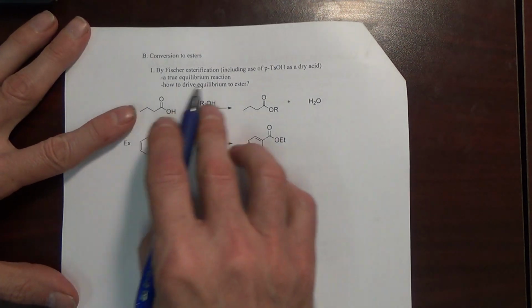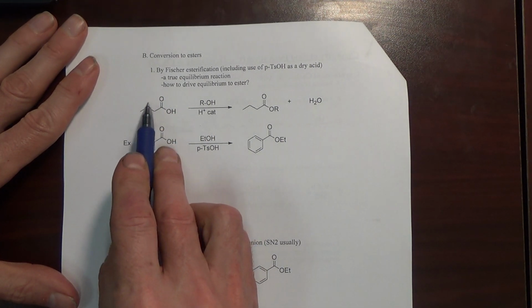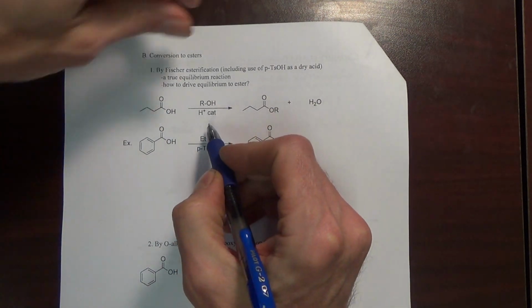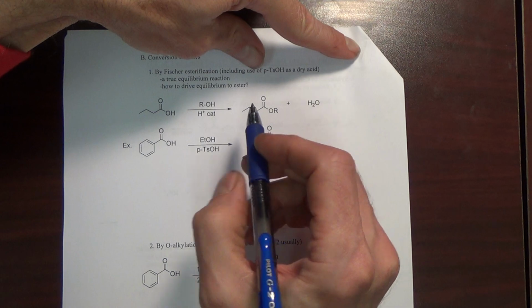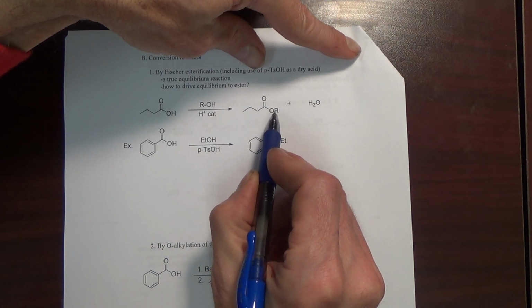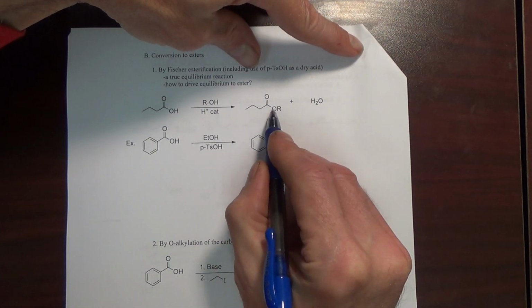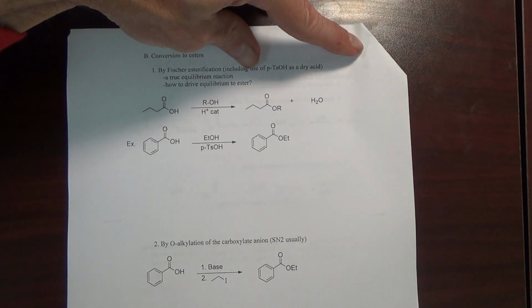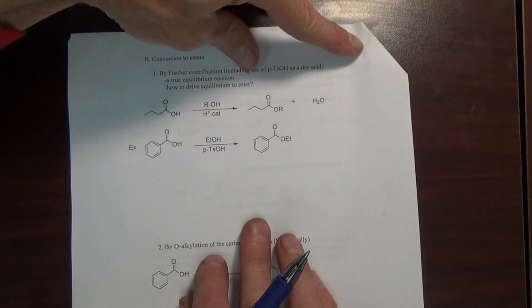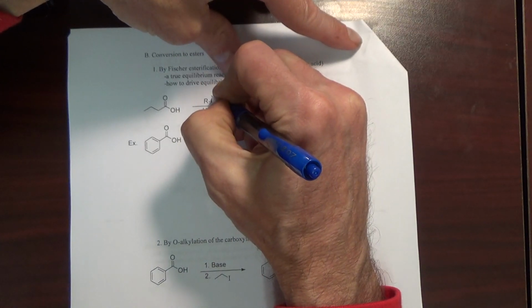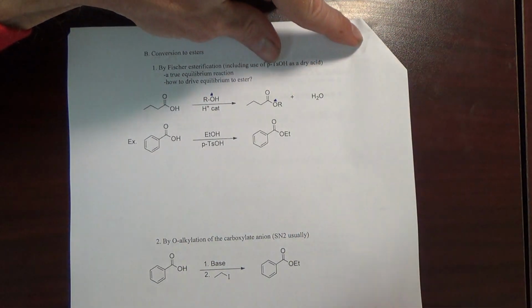All right, a couple of comments here that we will be referring to. A Fischer esterification involves reacting a carboxylic acid with an alcohol and H+ catalyst. And we essentially get an R group here, but it's important to note that this is not the same oxygen as here. And the best way to note that is this oxygen of the alcohol actually becomes this oxygen here.